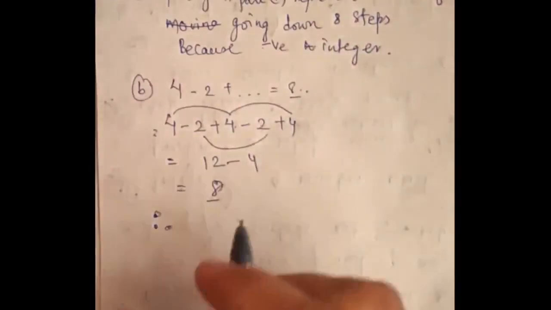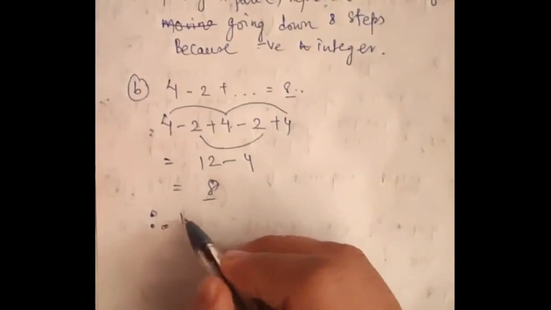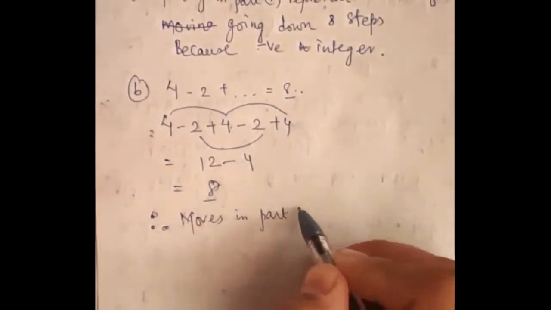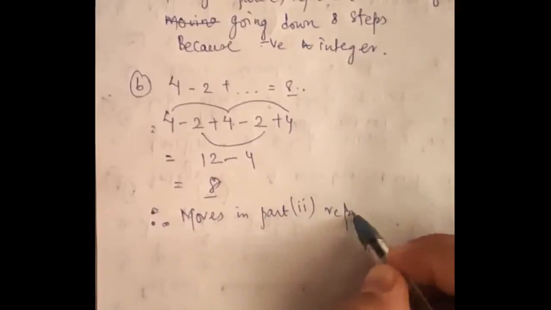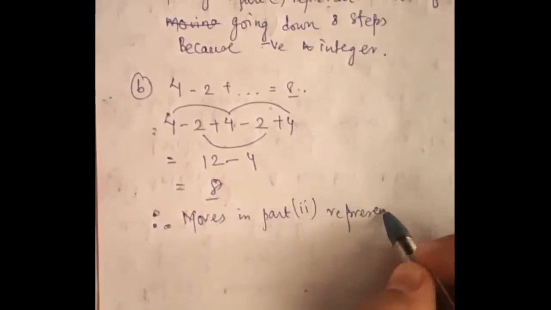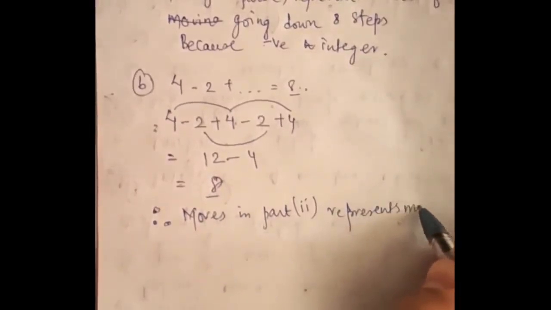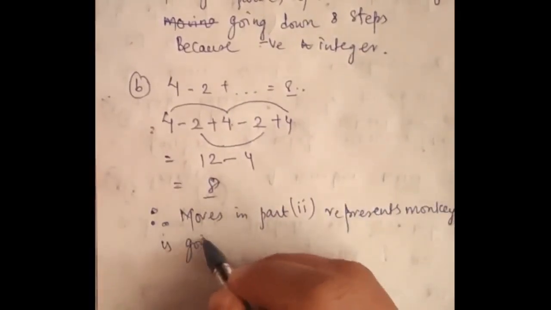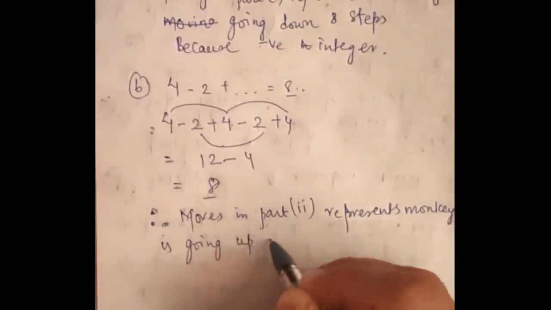Okay, so we can write: therefore, the moves in part 2 represent the monkey going up 8 steps.